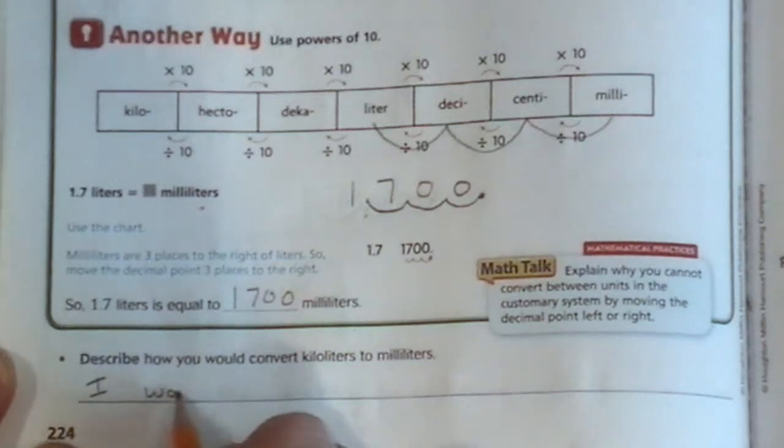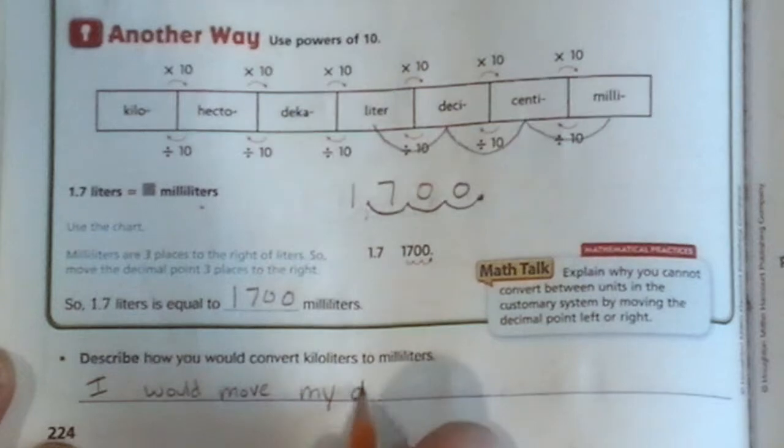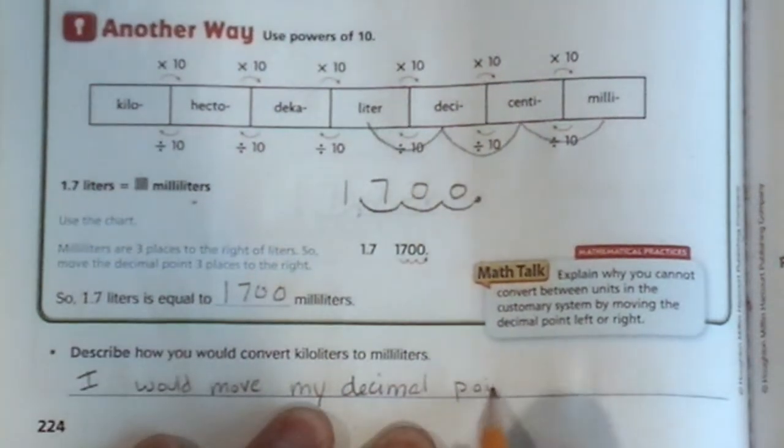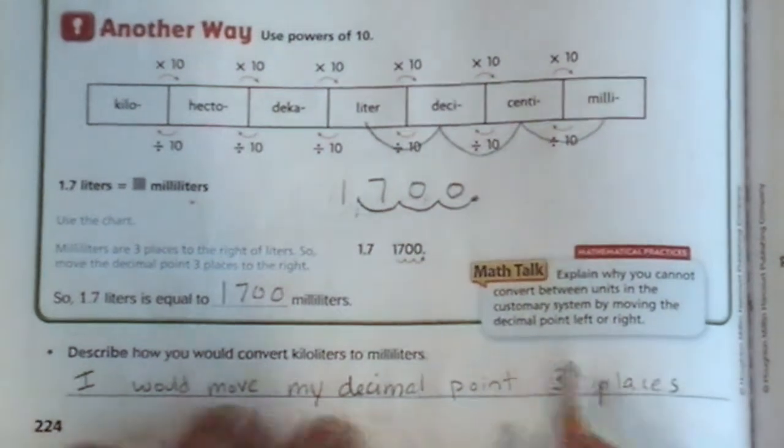I would move my decimal point 3 places to the right.